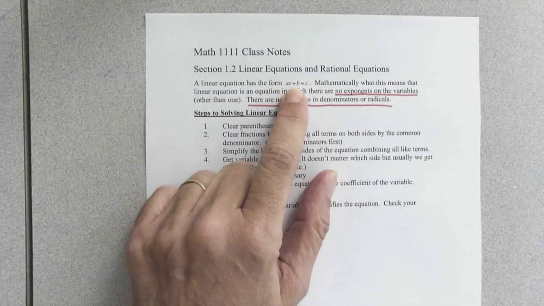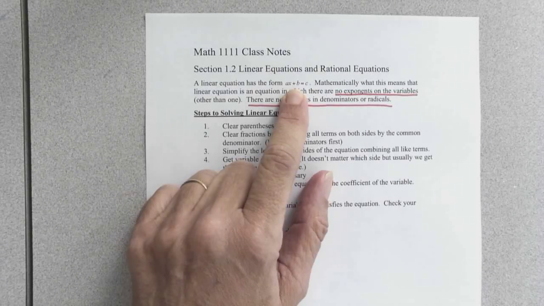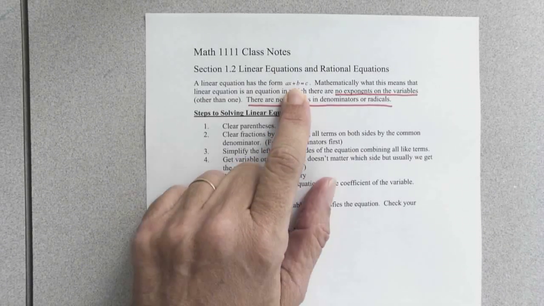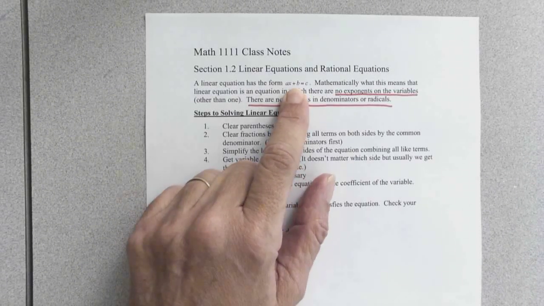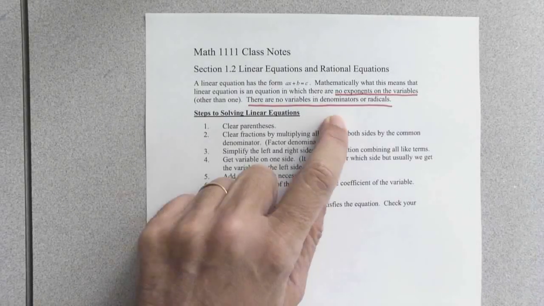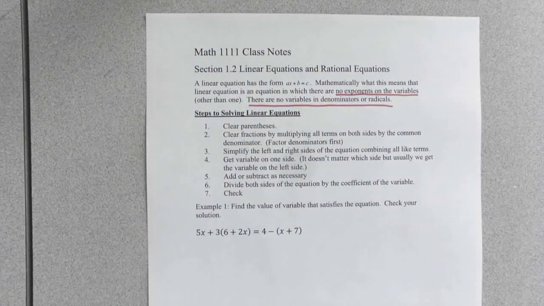Now up here, this ax plus b equals c, that's a linear equation, but it's like the most simple linear equation that you could possibly see. What you will be looking for in general to identify these equations is that you have no exponents on the variables other than 1, and no variables in radicals or denominators. That will identify it as a linear equation, and then will tell you to use these steps.